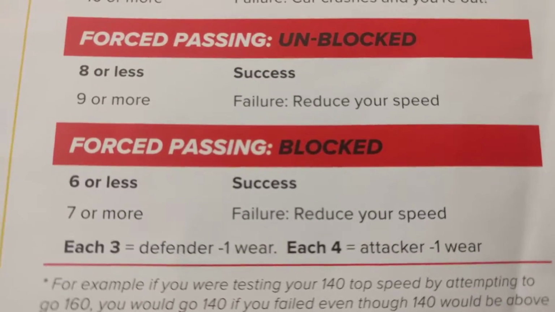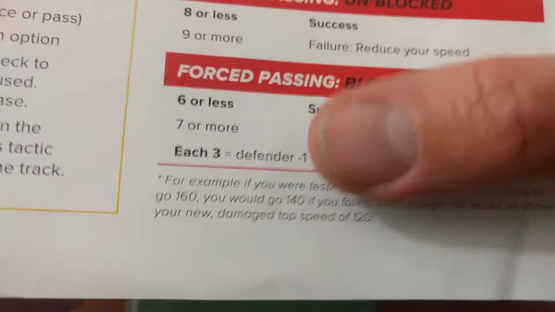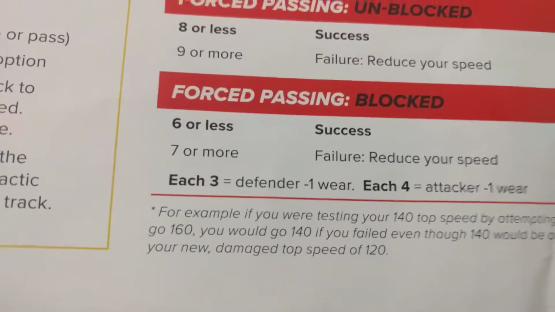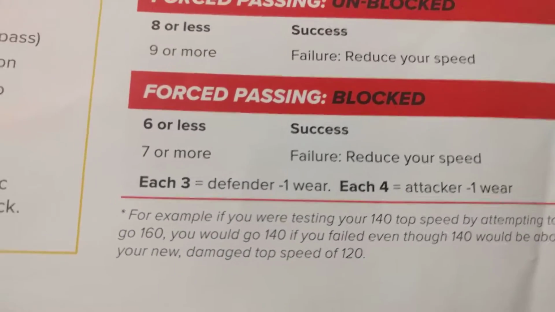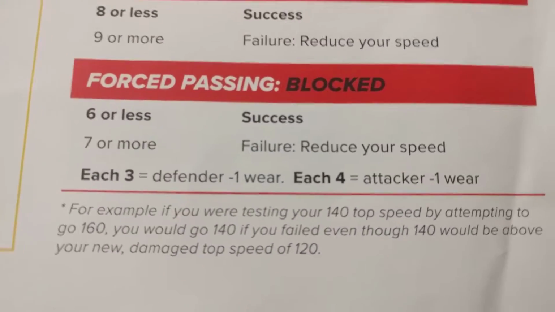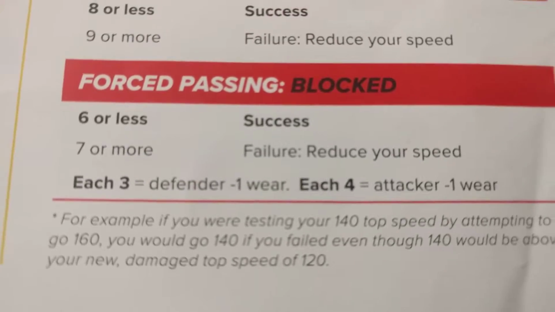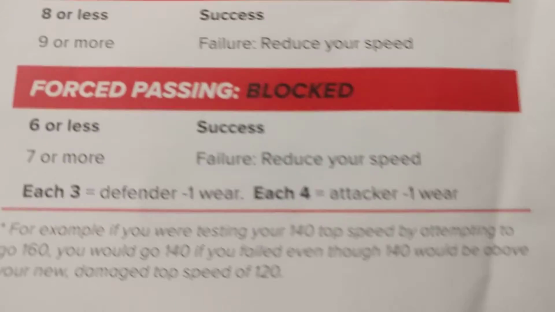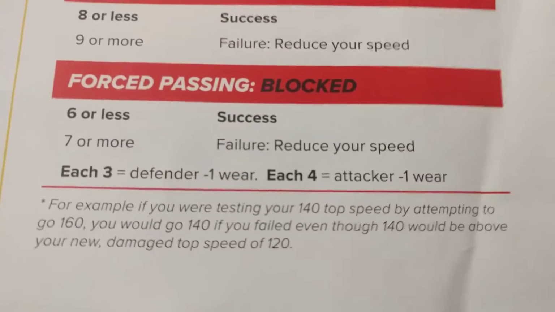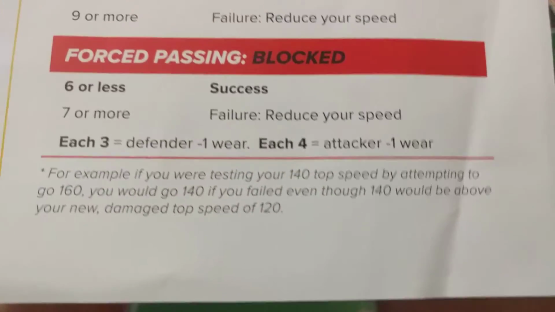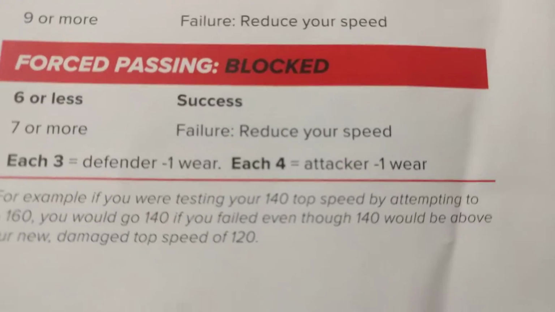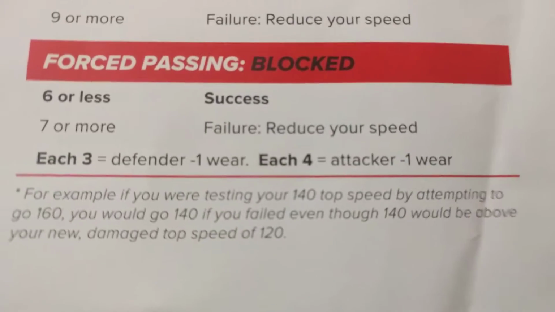But there's this line at the bottom here about damage, possible wear loss. So by attempting to block, there's a chance that there'll be some damage. Either or both cars might lose wear. And I'll explain how that works in a second. So that's the decision that the Ferrari has to make in this situation.